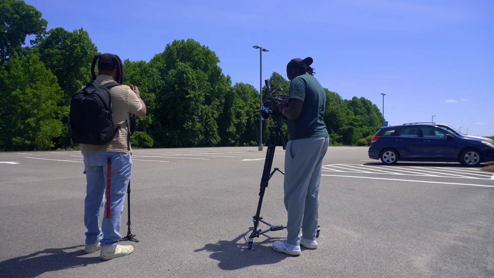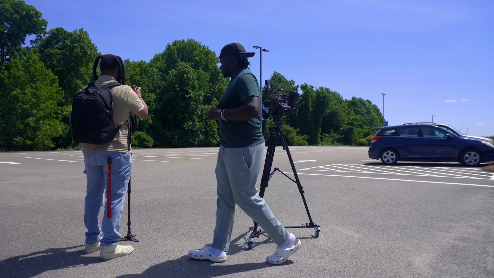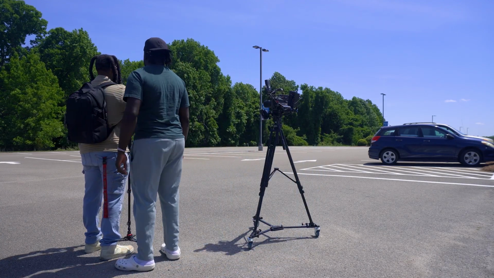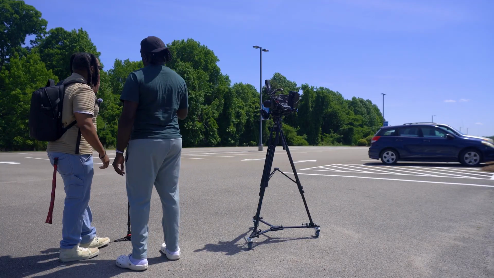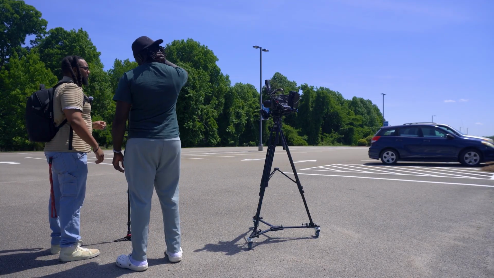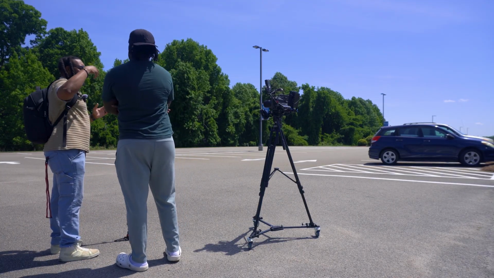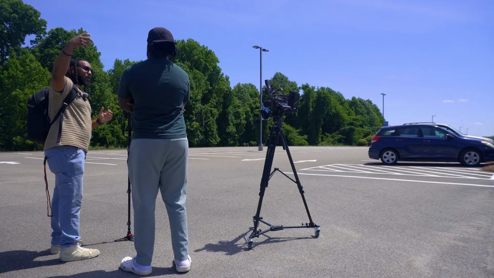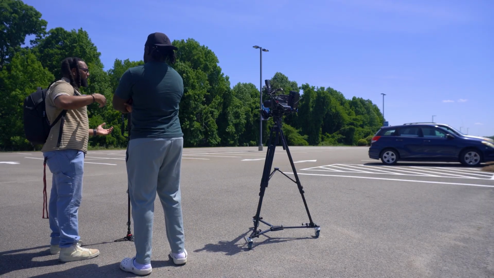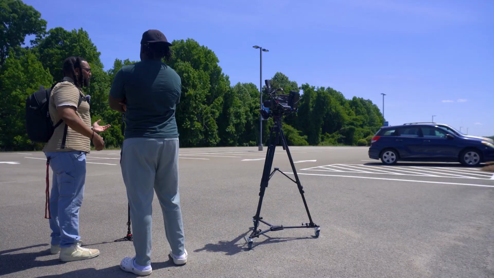Again, we're looking at dynamic range. And what dynamic range is telling us is the difference between the brightest points in our image and the darkest points. So the brightest points are going to be your highlights, your darkest points are going to be your shadows.